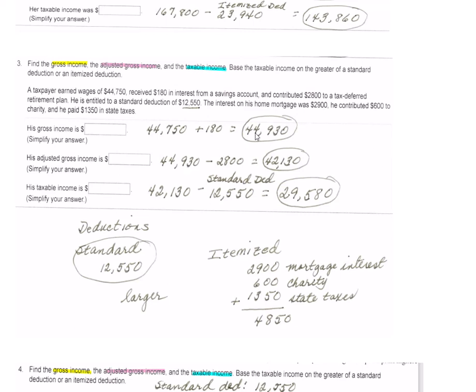So here is the gross income. He contributed $2,800 to a tax-deferred retirement plan, meaning his now adjusted gross income is $42,130.